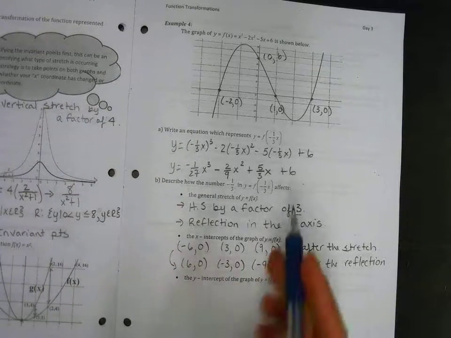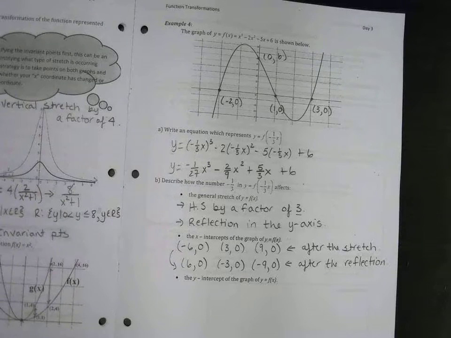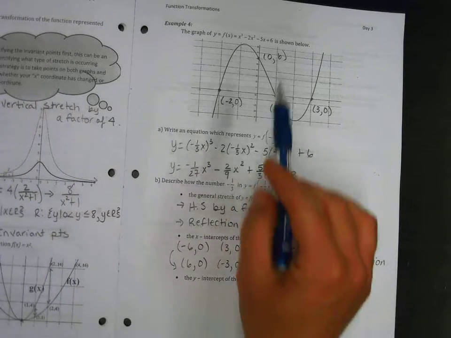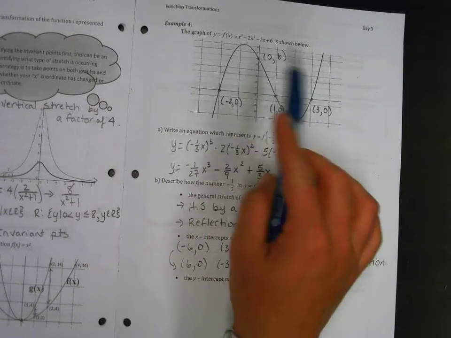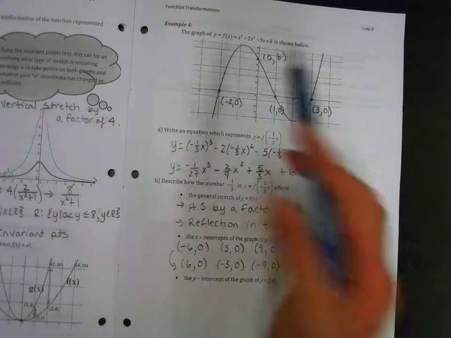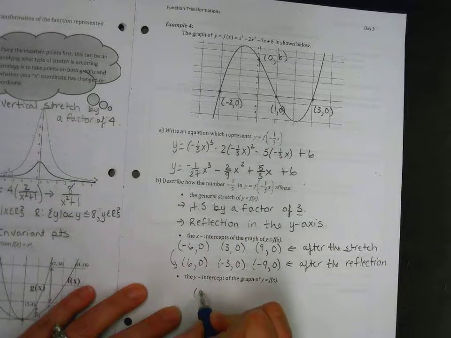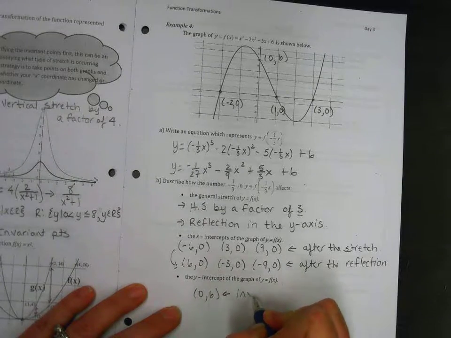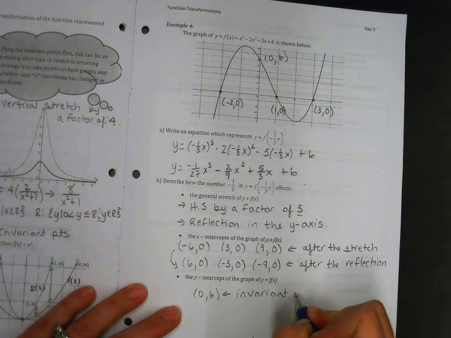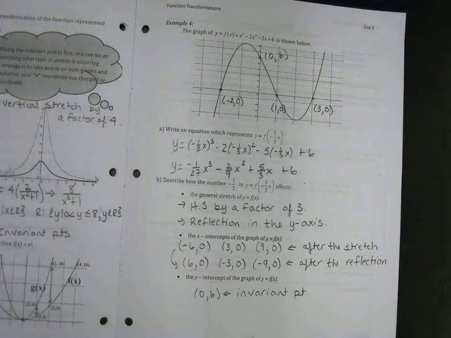Okay, and then lastly, how does it affect the y-intercept? Well, in this case, the y-intercept will not change. A horizontal stretch isn't going to change that point, and if we reflect it in the y-axis, it's not going to affect that point either. So 0, 6 stays the same. Okay, and that is stretches.